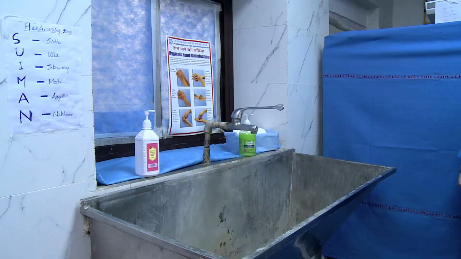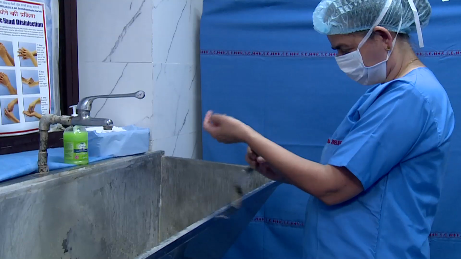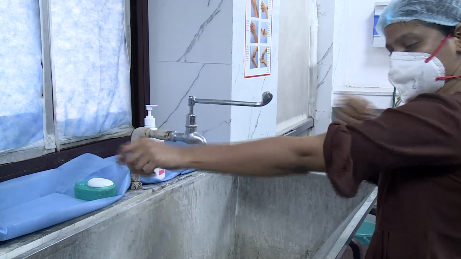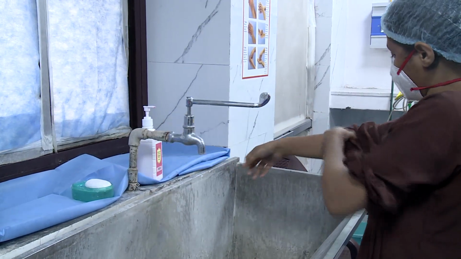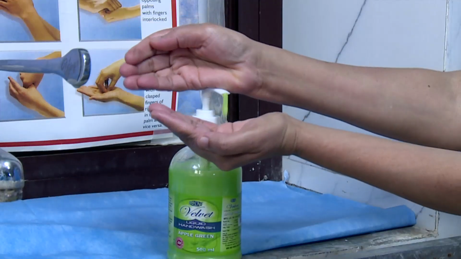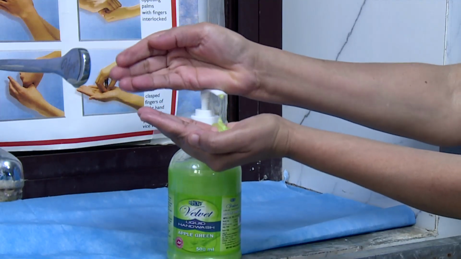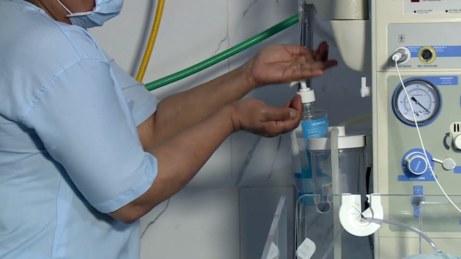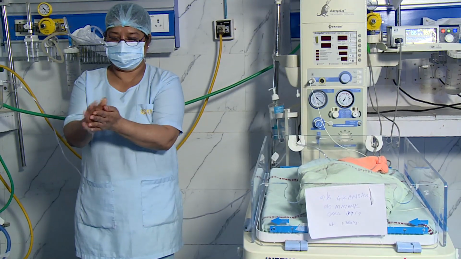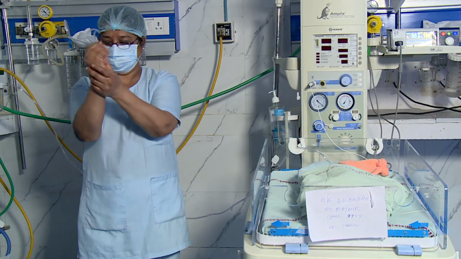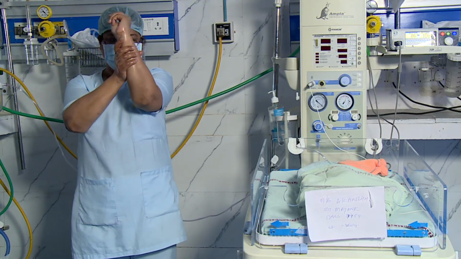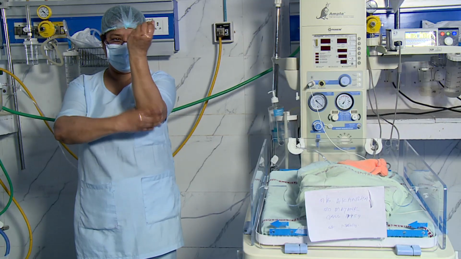The prerequisites before hand hygiene are: remove the wristwatch, bangles and rings. The sleeves should be rolled up at least 1 inch above the elbow. Wet the hands and the forearm with water and take adequate amount of liquid soap in the cupped palm. In case of hand rub, take the adequate amount of alcohol based hand rub, that is approximately 5 to 7 ml in a cupped palm. Now gently rub all the hand surfaces including wrist, forearm and elbow.